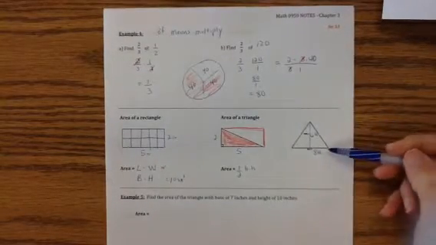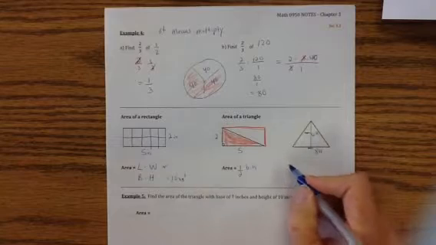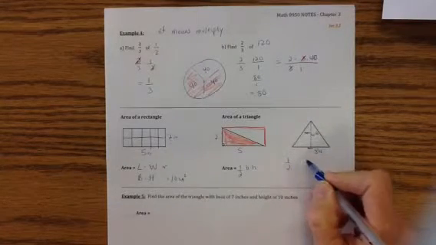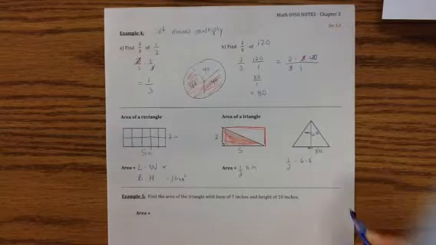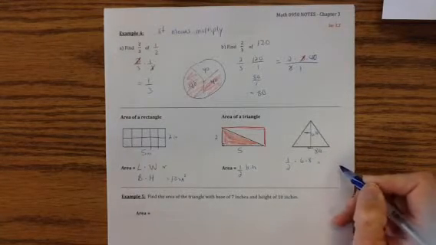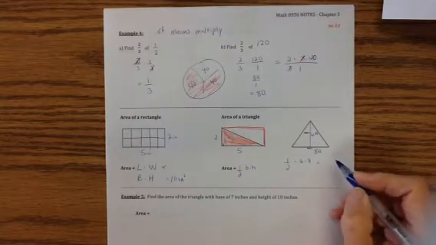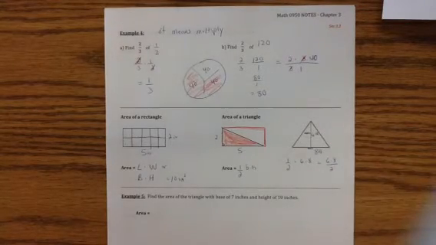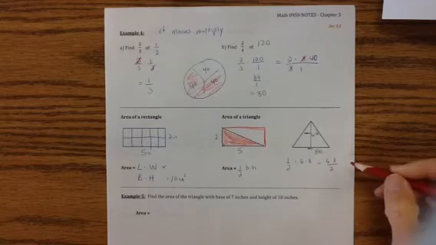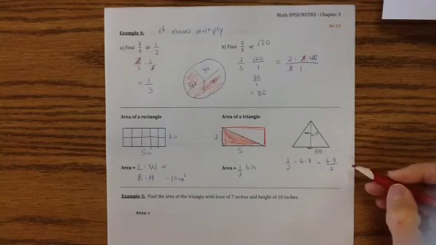Okay, so we've got a base of 8 and a height of 6. So I think our area would be 1/2 times the base times the height, right? Or let's do 6 times 8 all over 2. It's 1/2. So 2 divides evenly into any of those numbers, right? So let's use the 8.